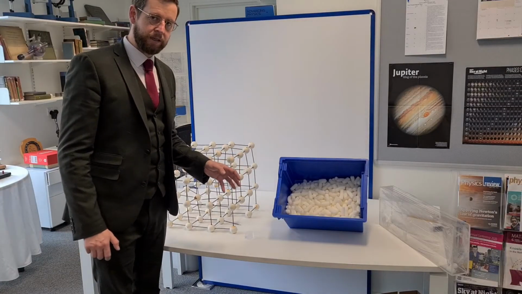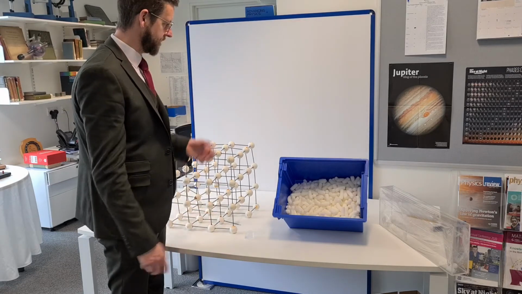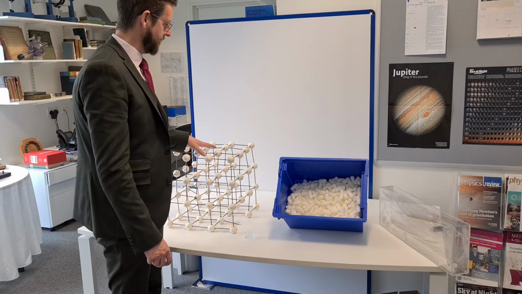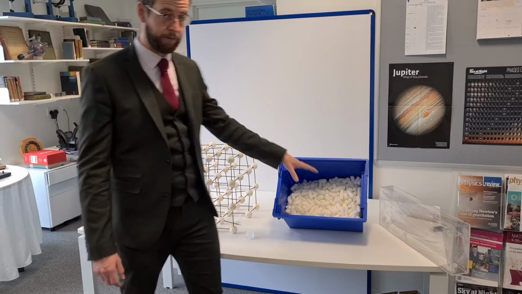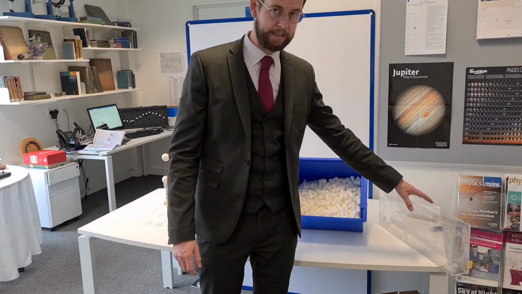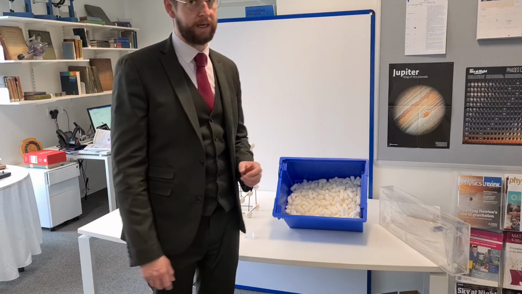Now with most of the elements in the periodic table, most compounds, most substances, the density of the solid is greater than the density of the liquid, which is denser than the density of the gas. There is one exception to the rule, that is water.